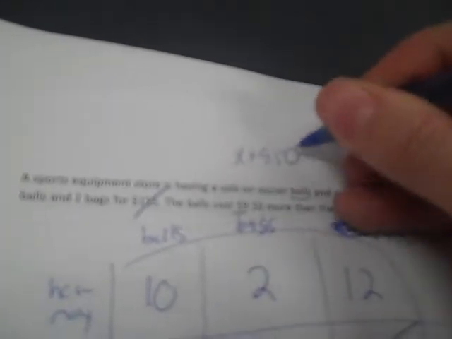Now the balls cost $9.50 more than the bag. Now it says more than, so I don't use Y. I put X plus $9.50 in one of the boxes, X for the other. So the balls is the expression X plus $9.50, and then X is the bags. So here I just write the expression 2X. Here I'm going to get an expression, but I need to distribute the 10. So it's going to be 10X, and then 10 times 9.50 is 95.